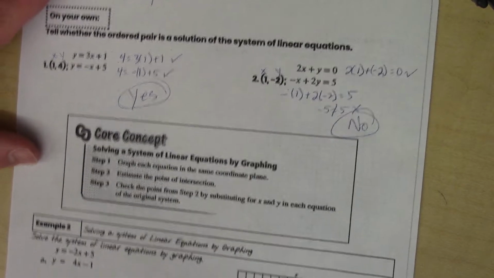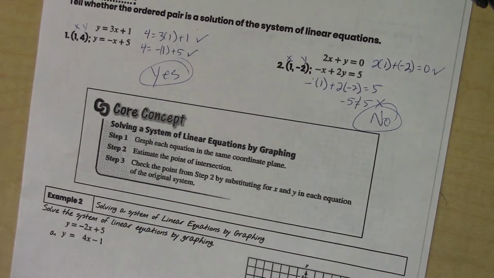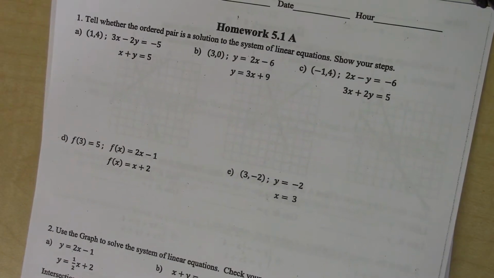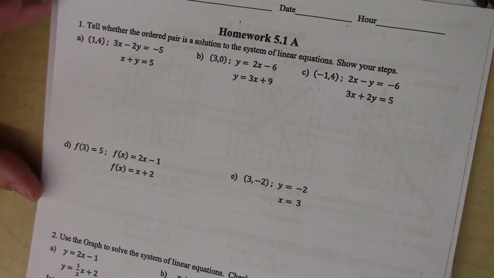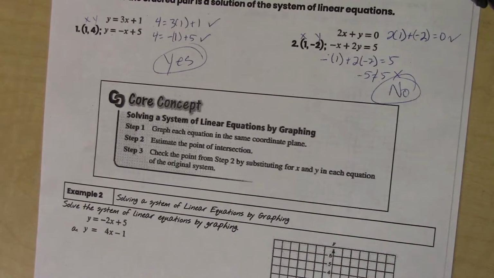Okay? So that's the first part of the homework today. I'm going to kind of show you the homework as I'm going here. This 5-1A, the top 5 problems here, is just like what we just got done doing. Okay? And then we're going to go down to the next part.